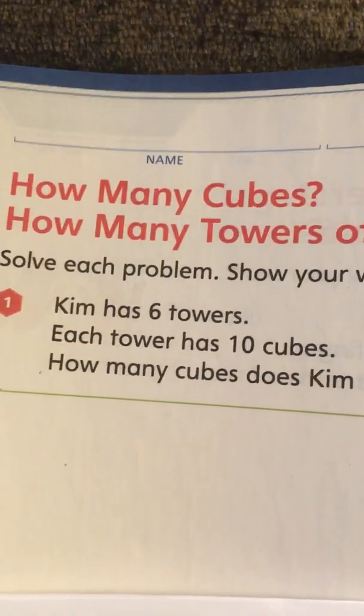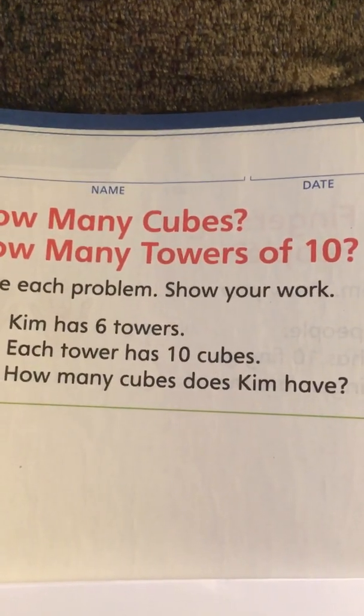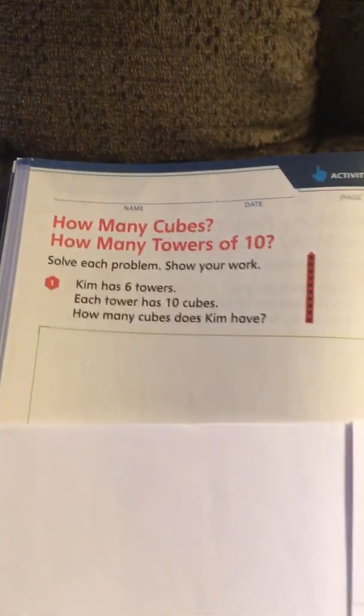Okay. But one way to solve this, if you don't have cubes, and you probably don't have cubes like this, one way to solve this is to draw a picture. So let's look down at our paper. So you could pause the video here and grab a piece of paper. So one way we could do this is to draw the 6 towers.